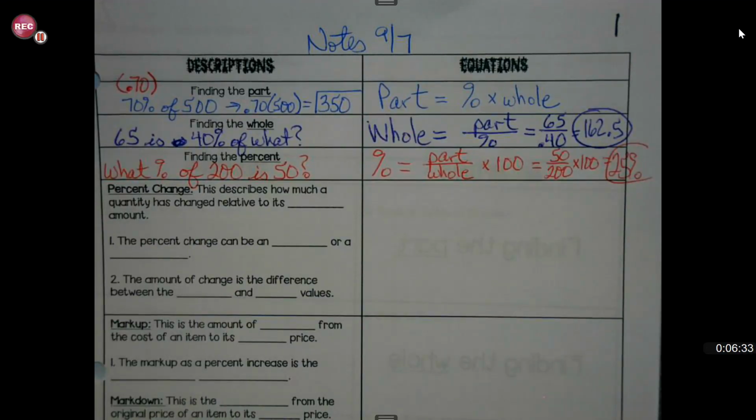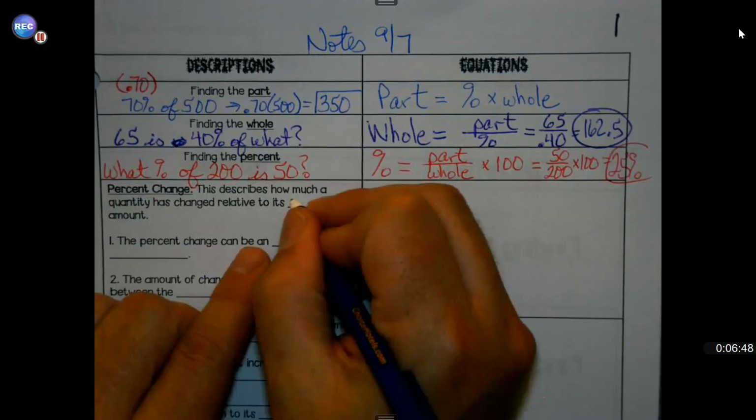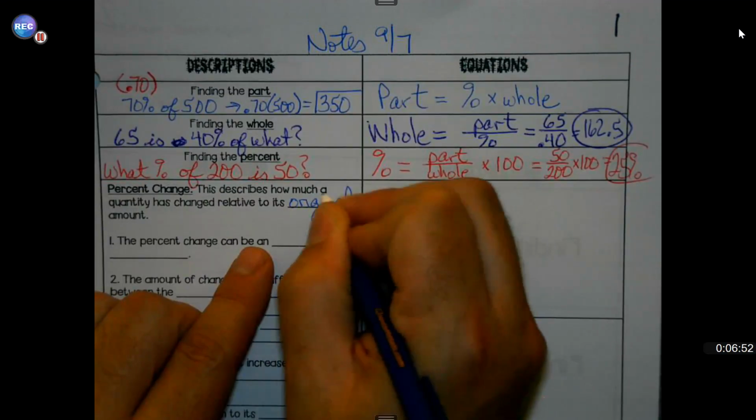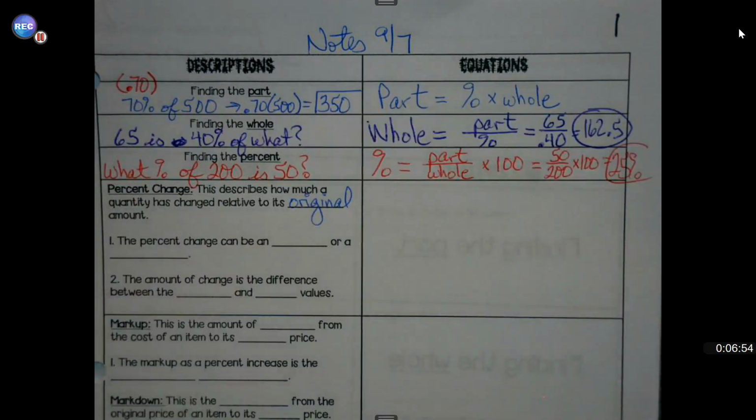So where does that come into play in a business? Lots of places, actually. The first part is where a percent of change occurs: how much something has changed relative to its original amount.